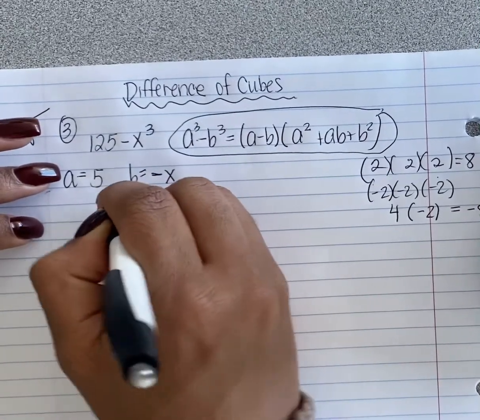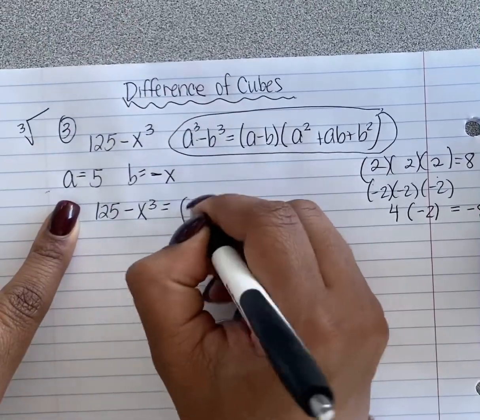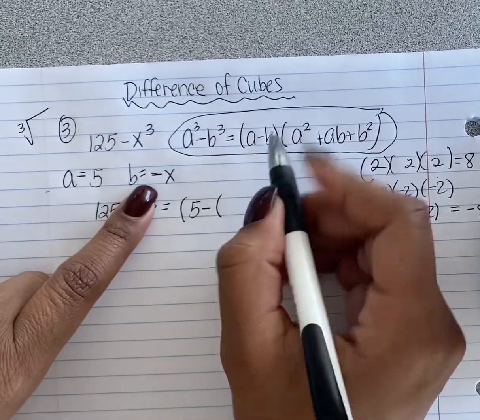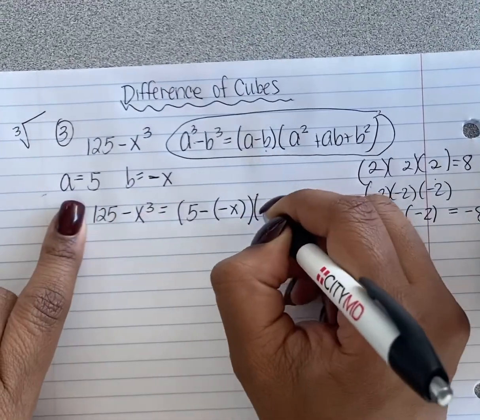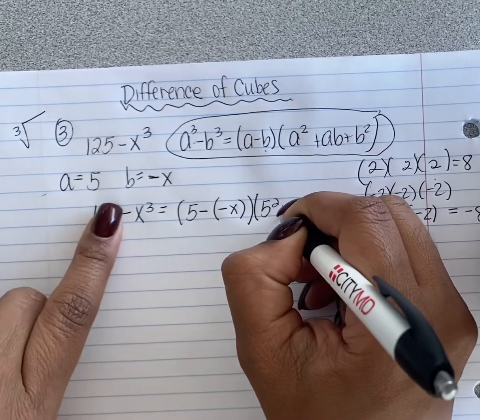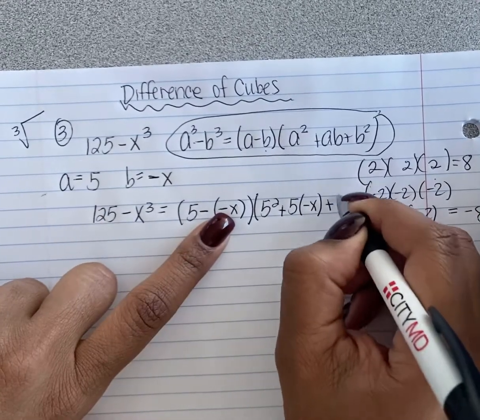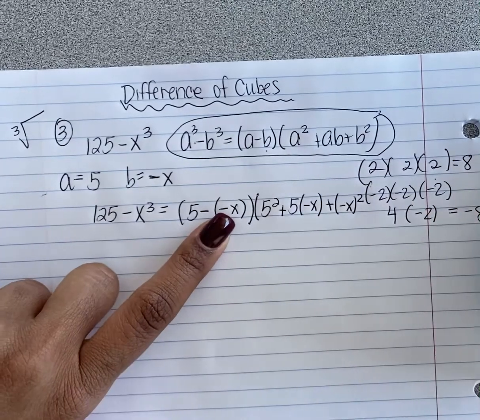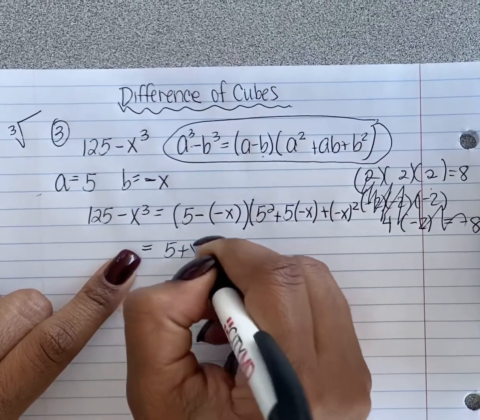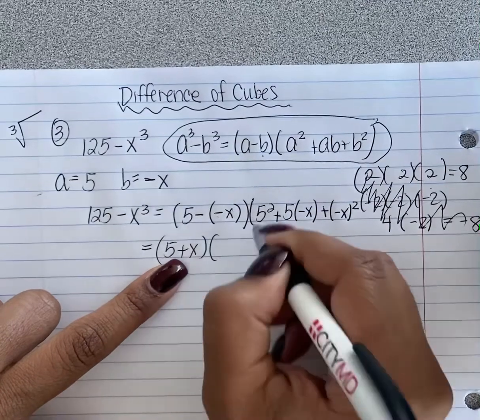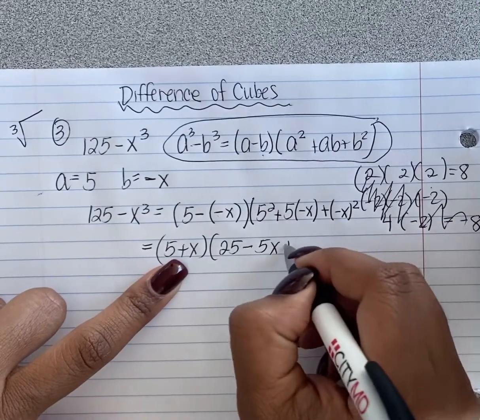So I have 125 minus x to the third is really going to equal, well, we know a is 5, so I have 5 minus, well, b is negative x, so I use the parentheses because of the double negative. And then I have, well, a squared, so that's 5 squared, plus a, which is 5, times b, which is negative x, plus b squared, which is negative x squared. Okay, a little close, so we can kind of get rid of this piece over here. And so if I simplify that, well, this is 5 plus x. That double negative makes a positive. 5 squared is 25. This gives me negative 5x, and negative x times negative x is a positive x squared.